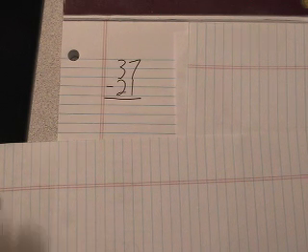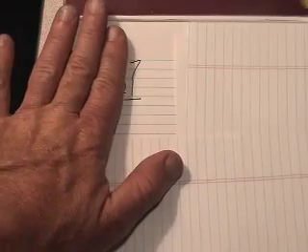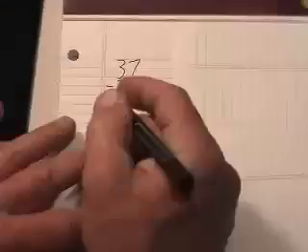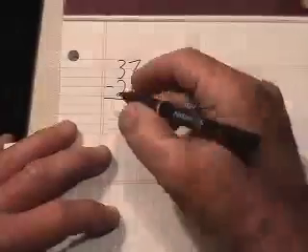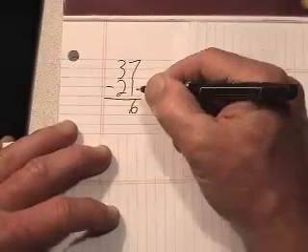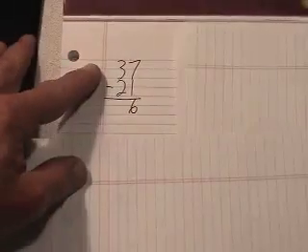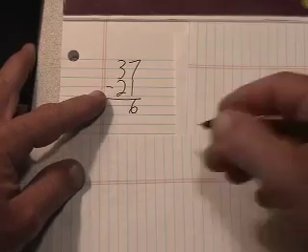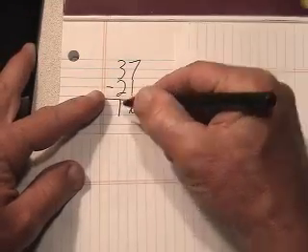All right, let's take a look at the ones. 7 minus 1 is 6. 3 minus 2 is 1. And we're done with that problem. But let's take a look and remember what's going on in the problem.